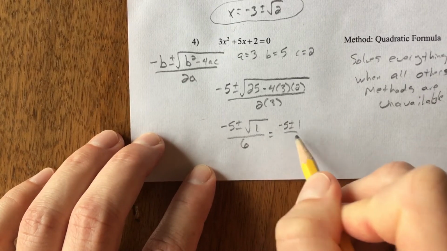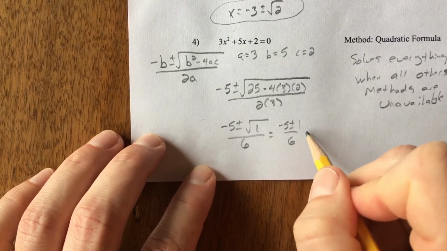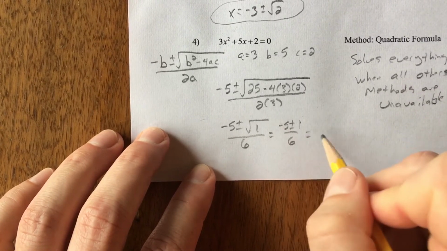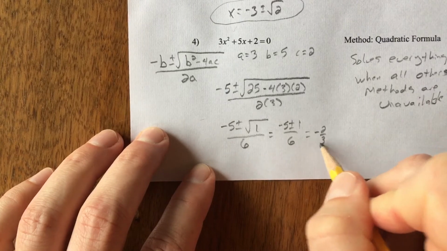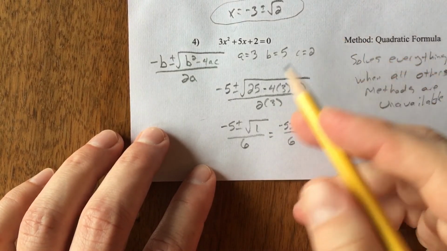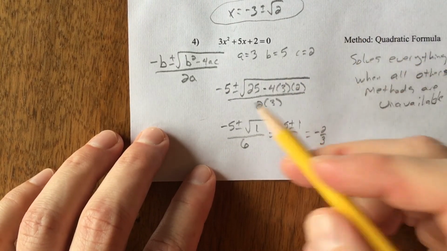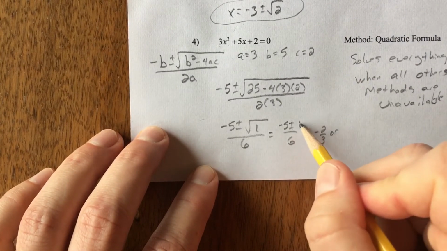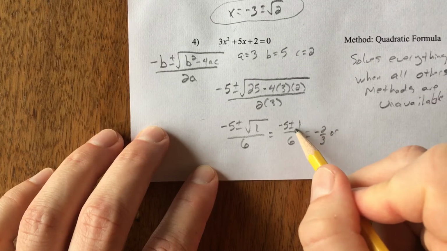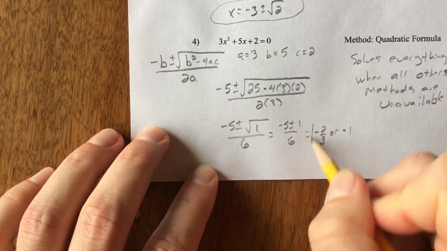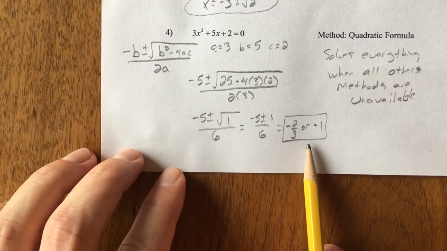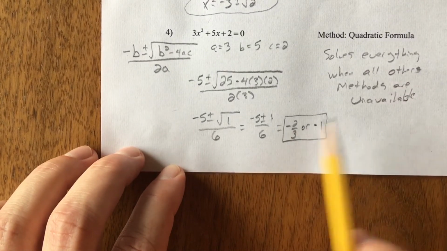Negative 5 plus or minus 1. So let's go ahead and do that. Negative 5 plus 1 is negative 4. Negative 4 divided by 6 is negative 2/3, or negative 4/6 is fine, or negative 0.6 repeating, however you want to write it. And then negative 5 minus 1 is negative 6. Negative 6 divided by 6 is negative 1. So if it does work out nicely, we should go all the way down to here. But if not, we can do it.